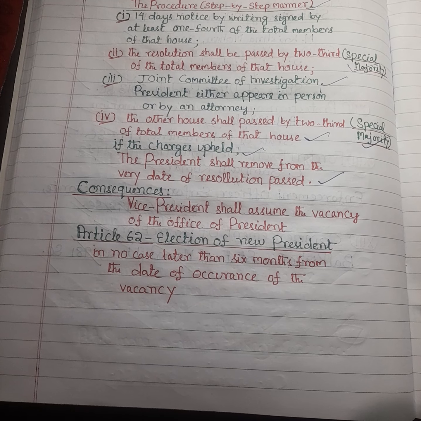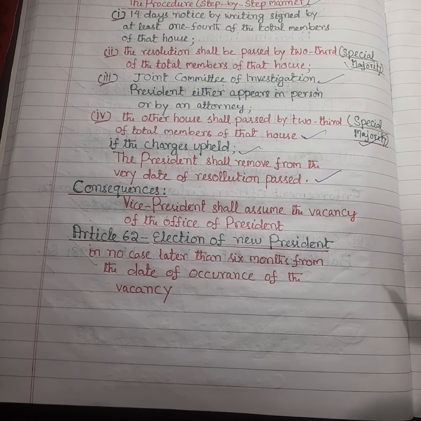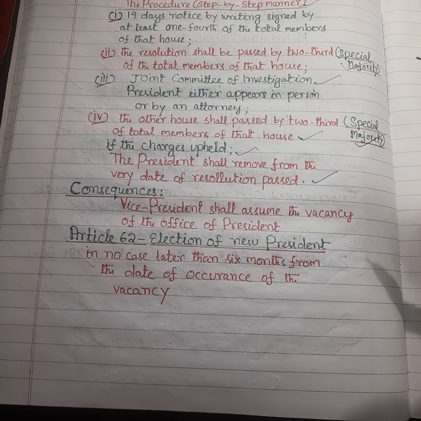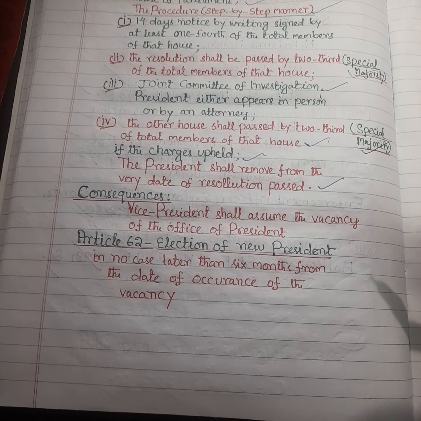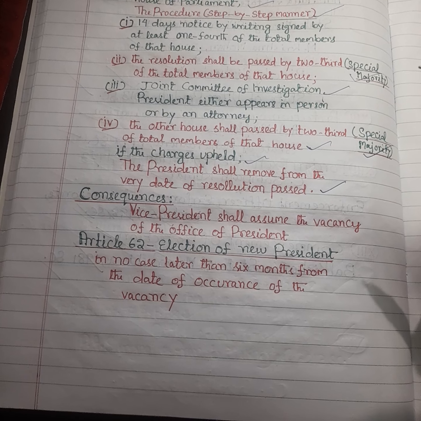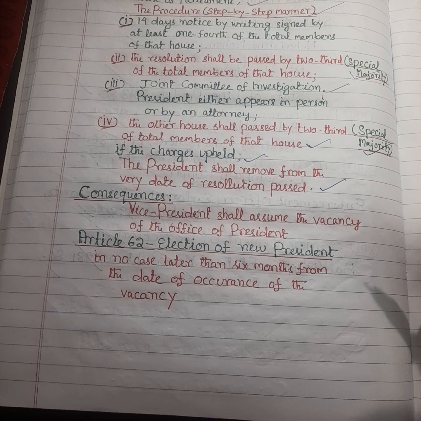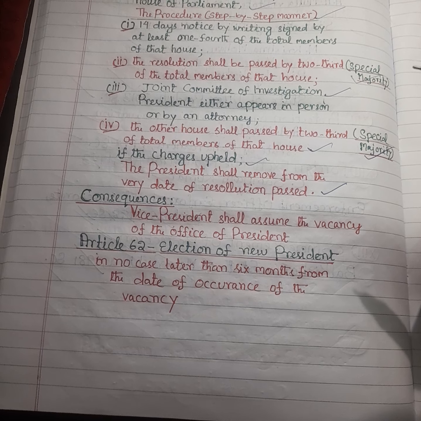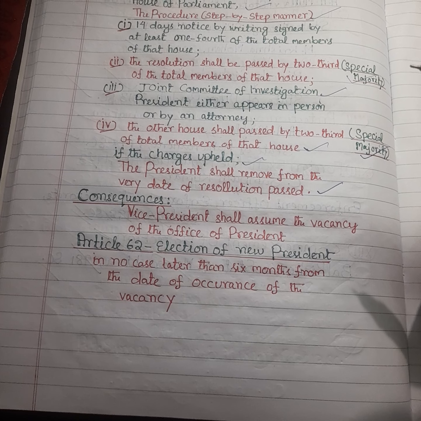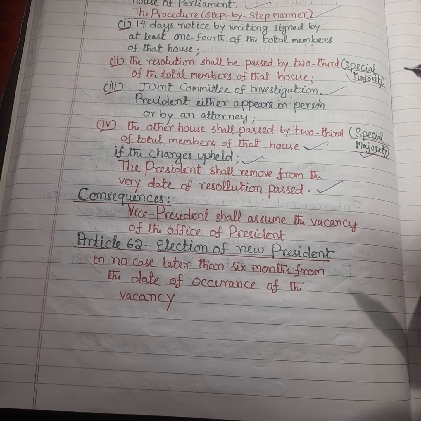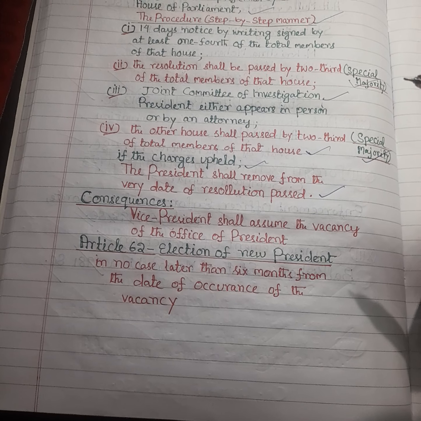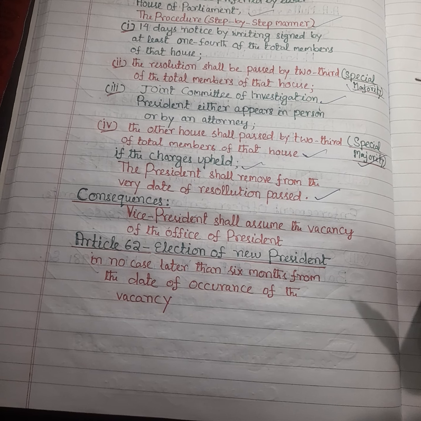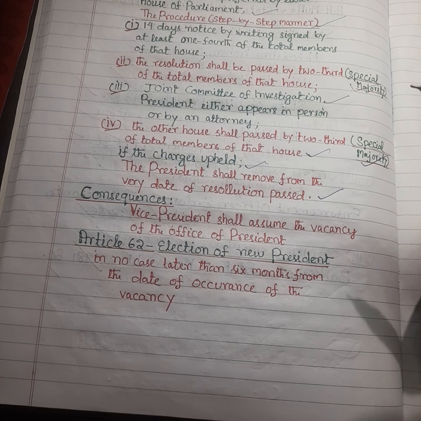Then it would be sent to the joint committee of investigation of the other house, and in that the President is given the chance to present his own cause, either in person or by appointing an attorney to defend against all the charges made against him regarding violation of the Constitution by that house.